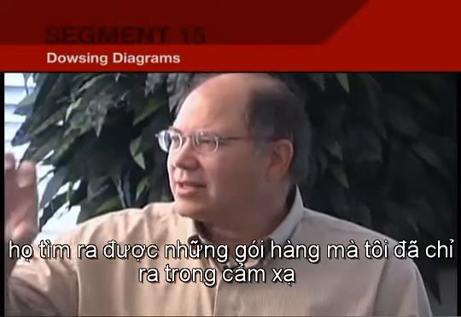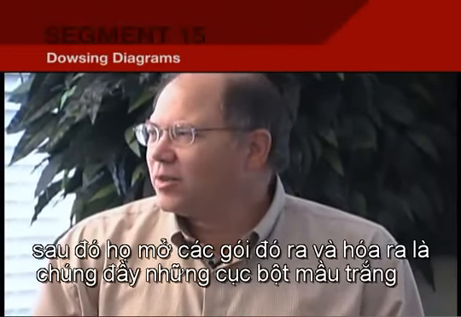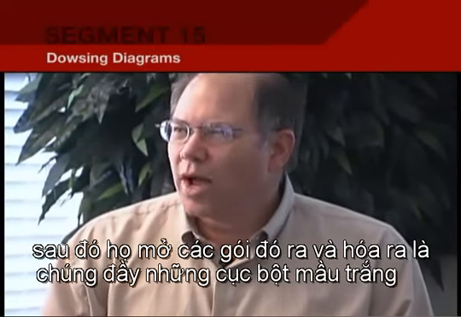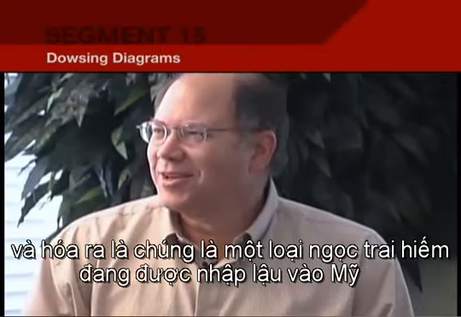They located the container that I had indicated from that dowsing. They pulled it out of the cargo and they opened it up, and it was full of clumpy, white, granular contraband. It was this rare white coral they were smuggling into the United States.